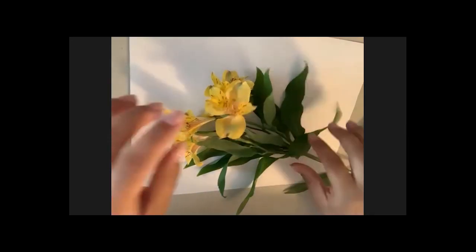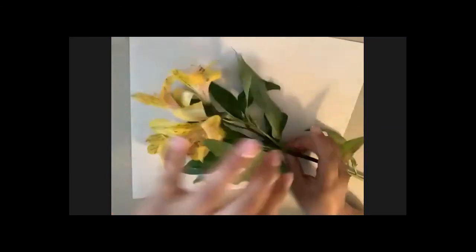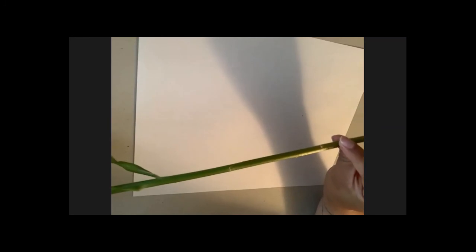So in a flower, we have many parts. We have the stem, which is this long, green, strong structure, and that holds the whole flower together. That's why it has to be long and strong, because it has to hold the whole flower together.